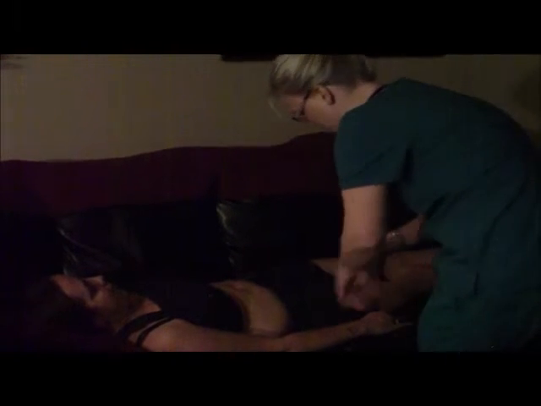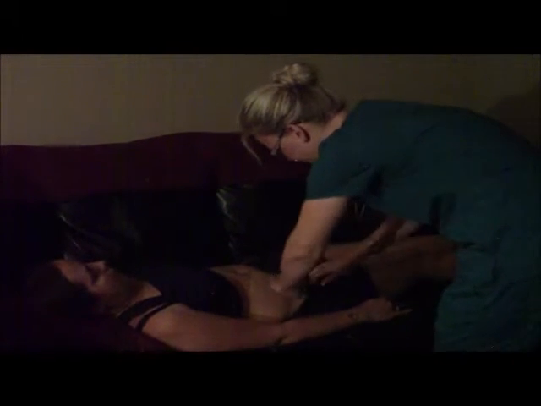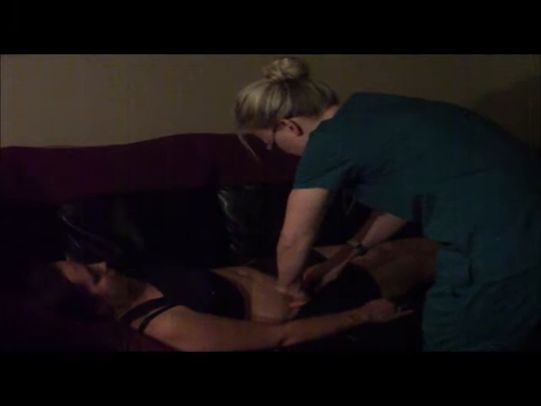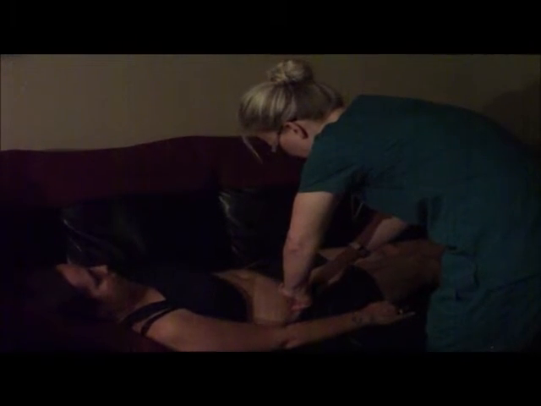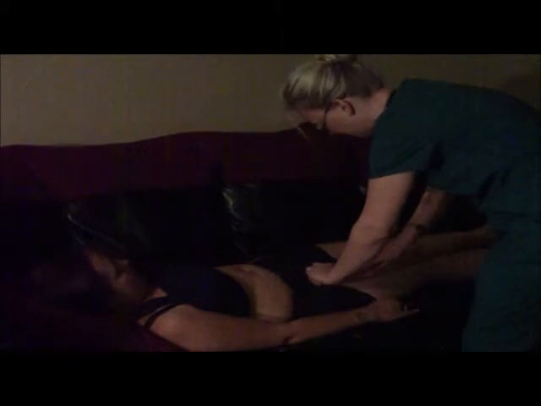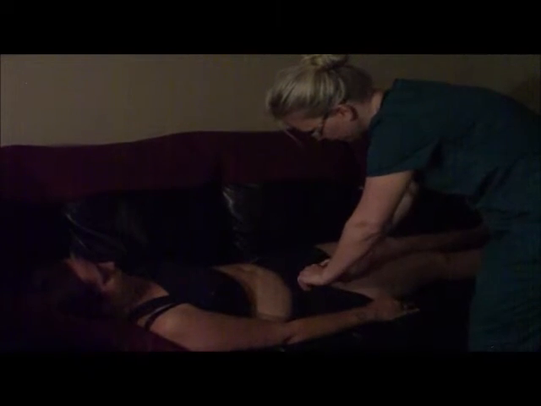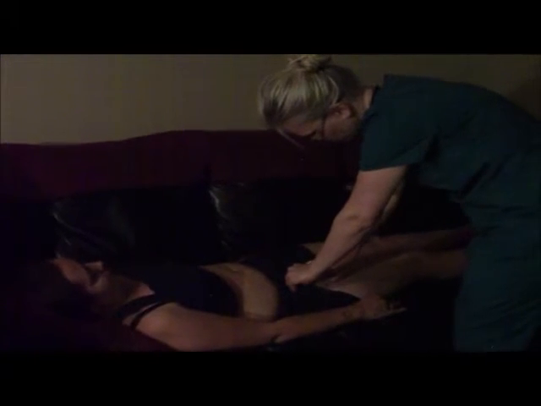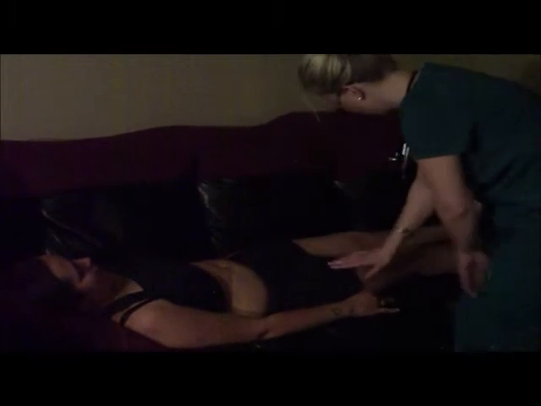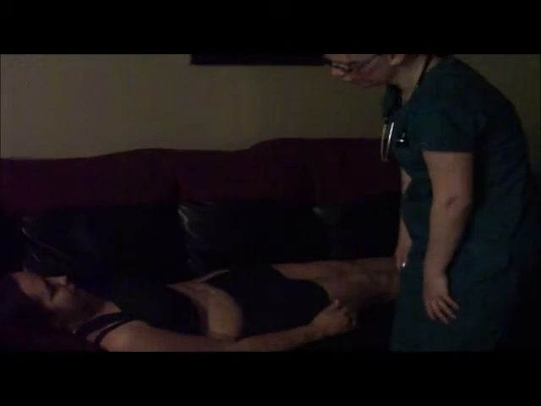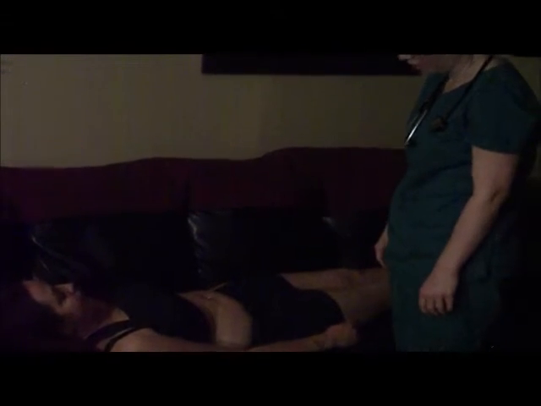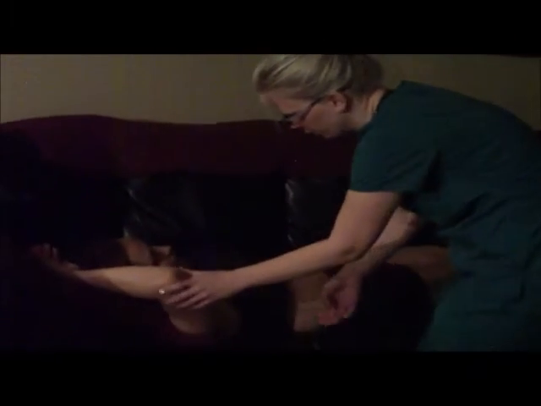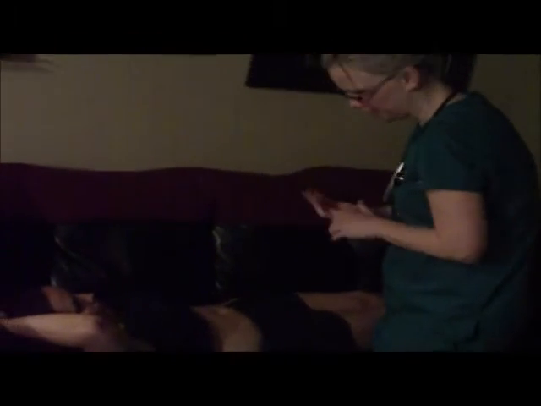Mm-hmm. Okay, I'm going to check for your femoral artery, your femoral pulses. That's good. And your lymph nodes. Good. Okay. And then do you do a regular breast exam? Yep. Okay. So I'm going to just show you a couple of things. Make sure you're doing these when you do your exam. You should do them at least once a month.